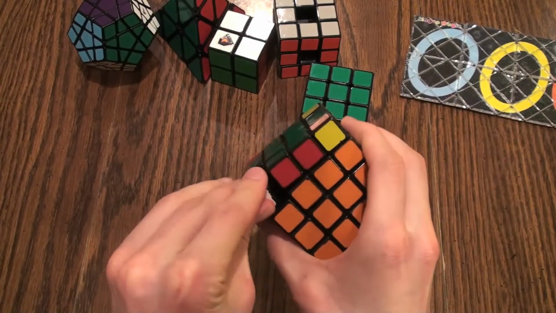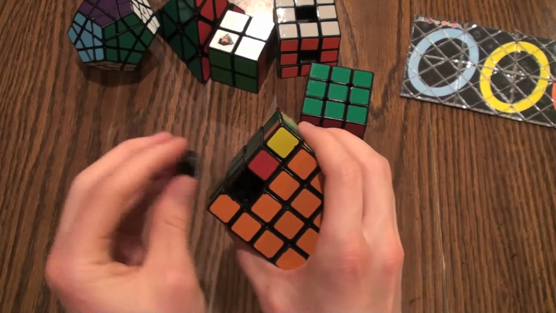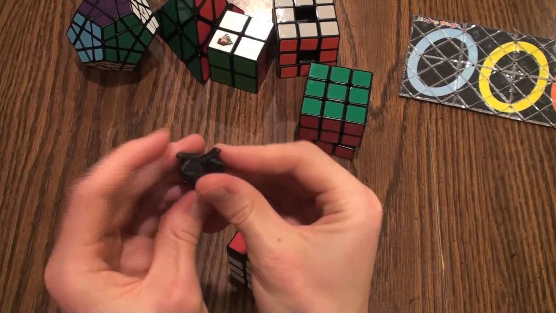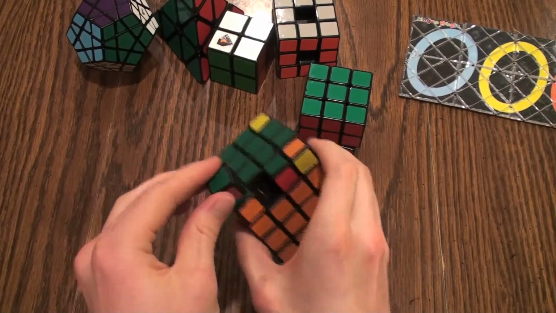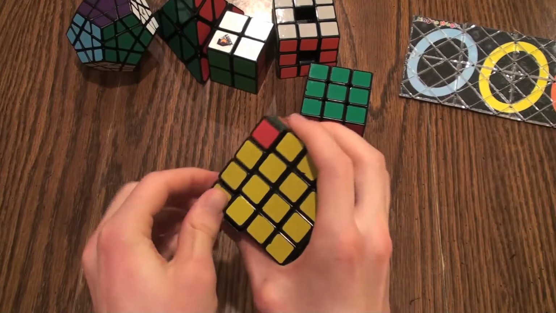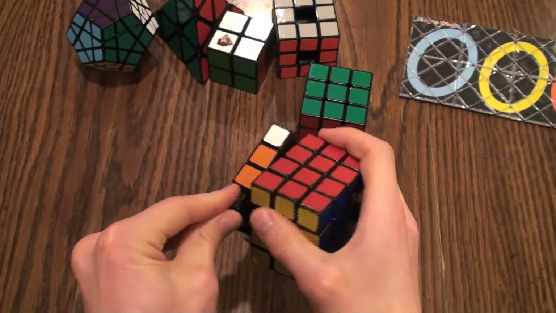And then I'm just going to twist my corners back into place. Darn it. I just split one of my pieces in half, or into its two halves. Okay, I'm going to continue switching them.